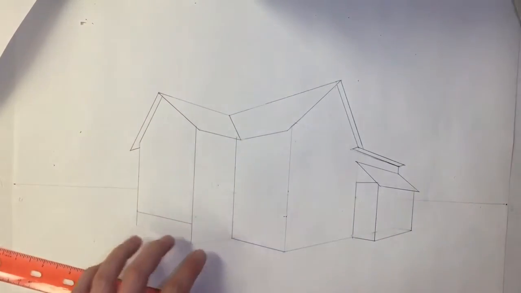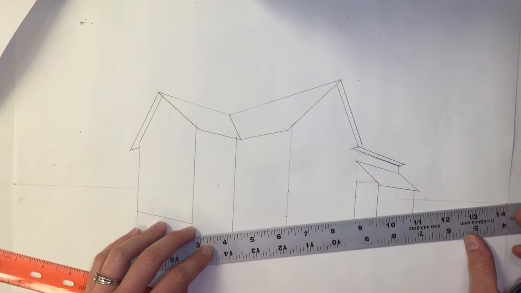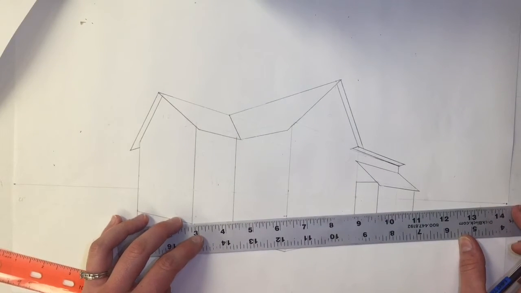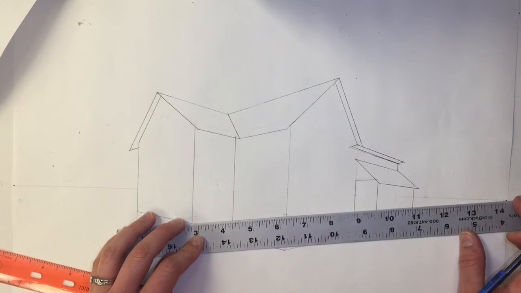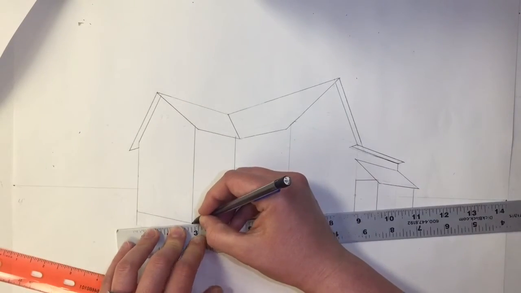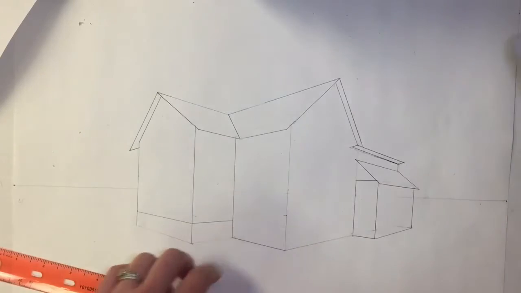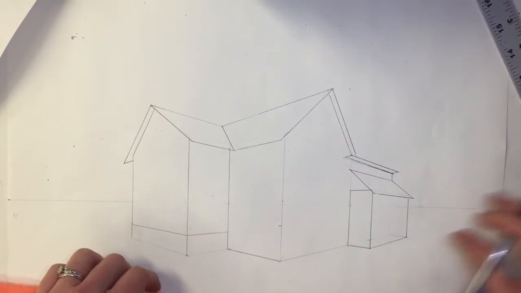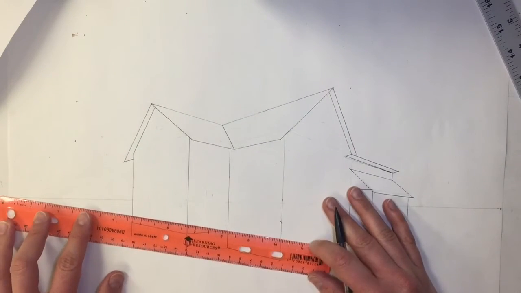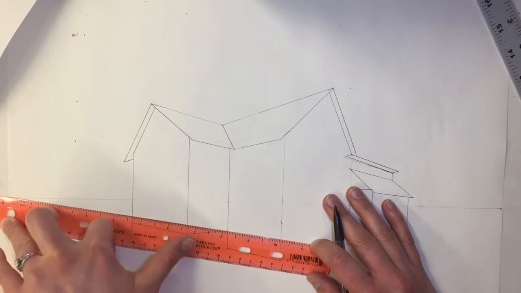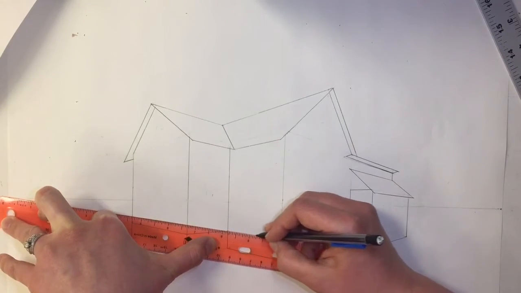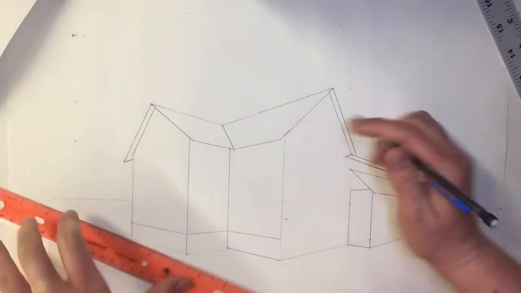Then for the next face of your house, this inner face, it needs to line up to the right side vanishing point. So connect with that line from there to there. And then this part again connects with the left side vanishing point. So you're kind of making a zigzag across.